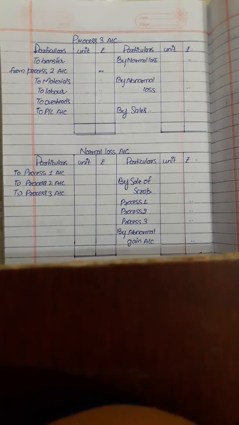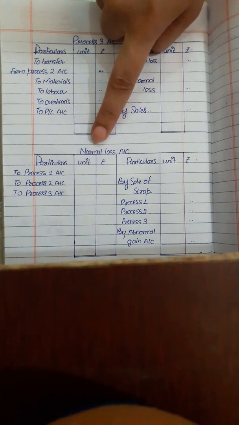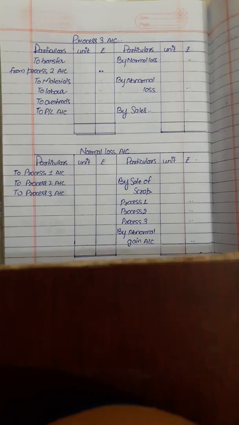Let's discuss normal loss. Normal loss, what is it? Normal losses are those which we cannot stop. These are your natural wastage. Here is the format. You can see the normal loss account. Here on the debit side, we'll write the normal loss of process 1, process 2, process 3. You can see on the debit side to process 1 account, to process 2 account and to process 3 account.